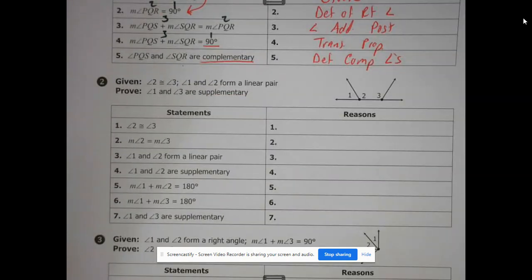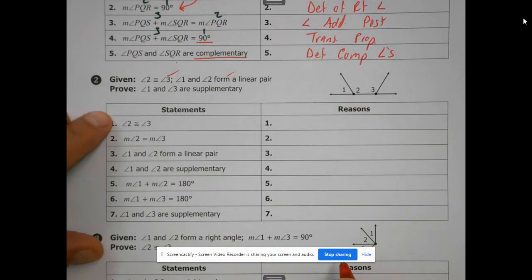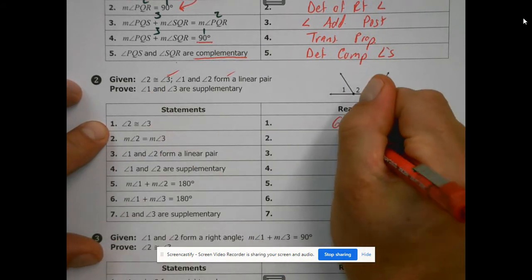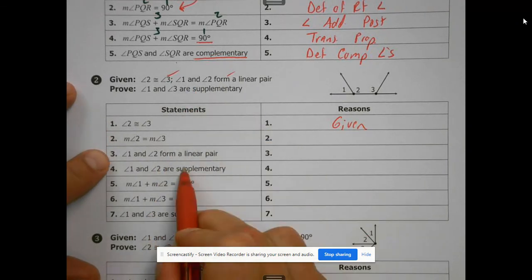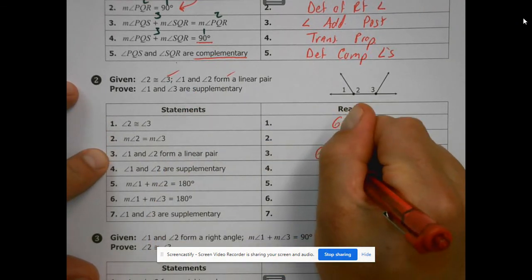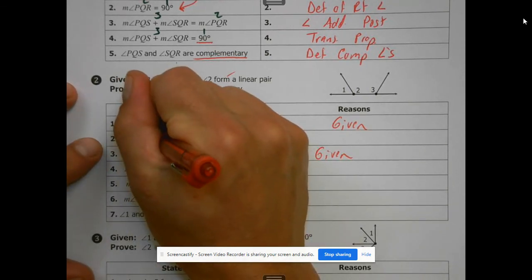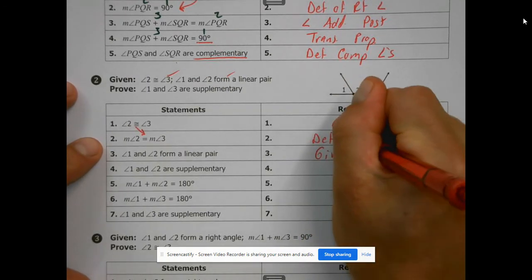Number 2, we have 2 givens. First one, angle 2 is congruent to angle 3. That's given. Let's fill in the other one. 1 and 2 form a linear pair. That's number 3. The freebies are all gone now. Write the proof. Number 1 to 2: congruent sign to equal sign. Definition of congruence.